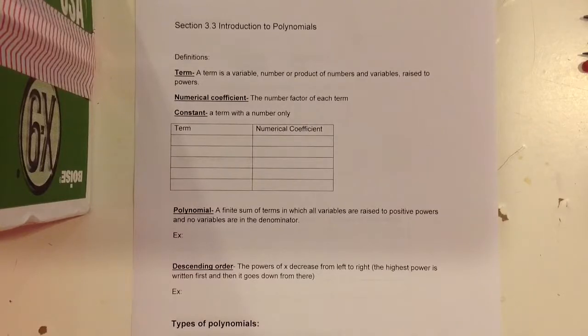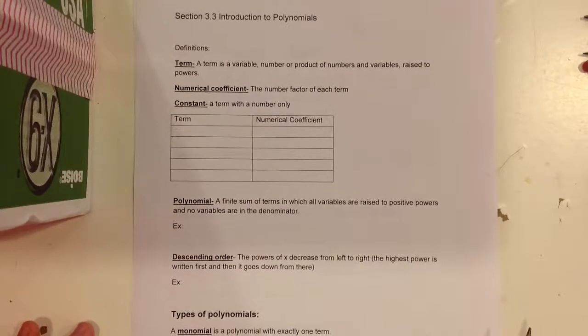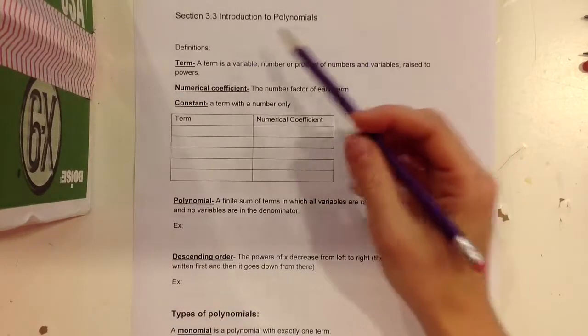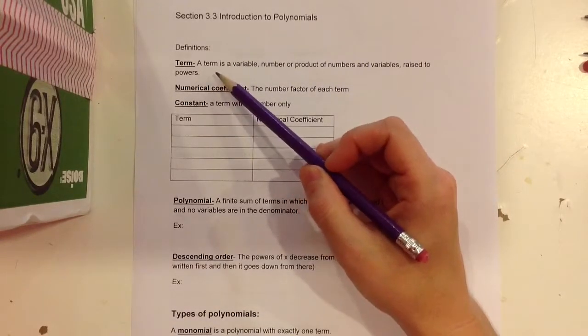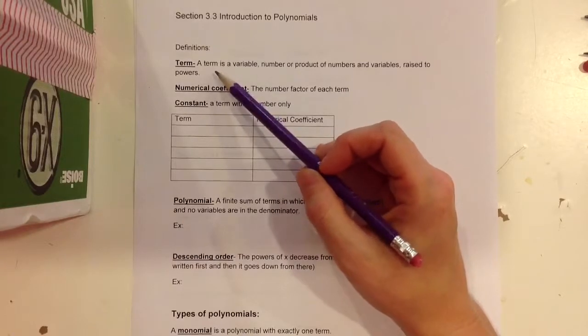So the first thing we're going to talk about is definitions, and this just helps you figure out what is a polynomial, the parts of a polynomial, and what it means when I'm actually talking about a term, numerical coefficient, a constant. And some of these things we talked about in our first chapter, so this might be things that you've seen before. So just hopefully you won't have any further questions after we discuss this one today.